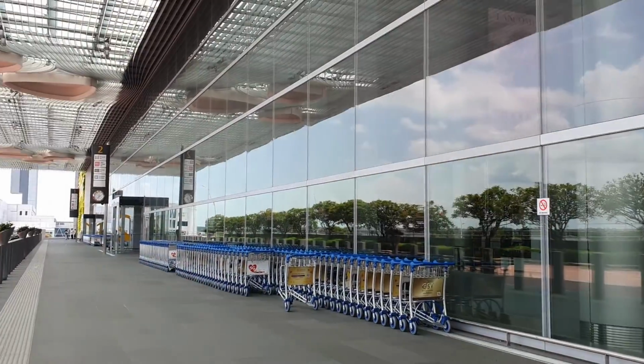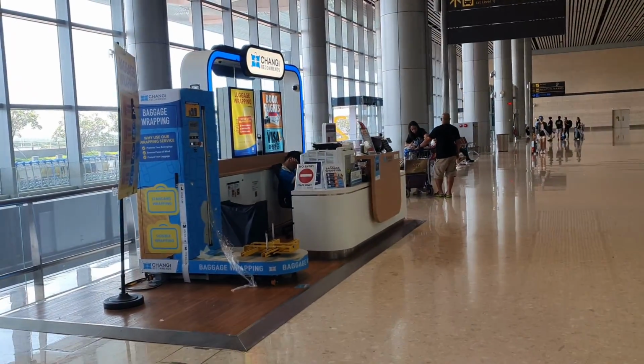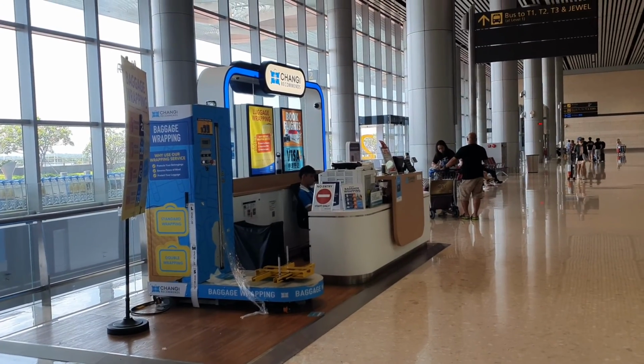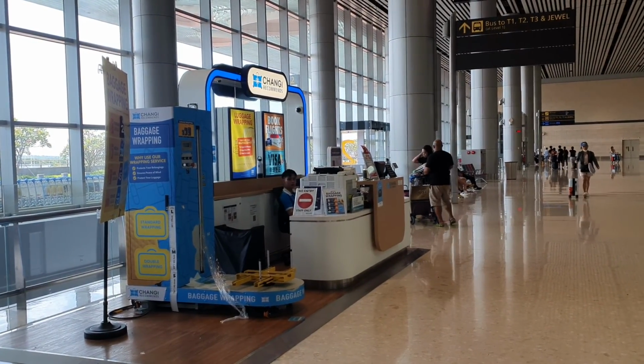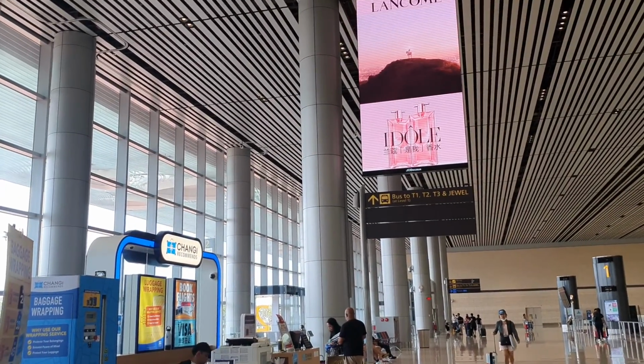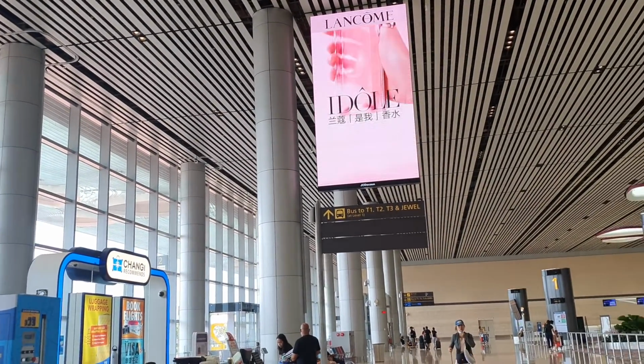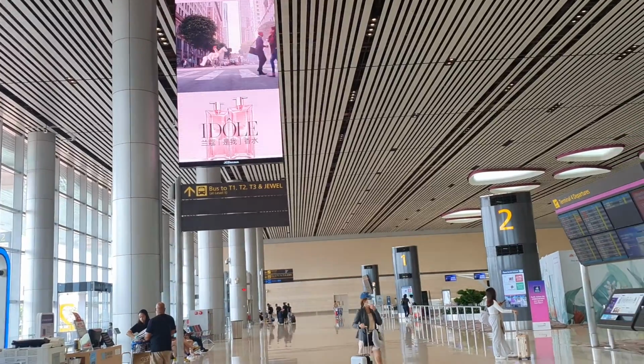This is Terminal 4. There's the bag wrapping. Oh, and we may have been dropped at the departure level, but apparently level 1 is where you go to catch the bus back.